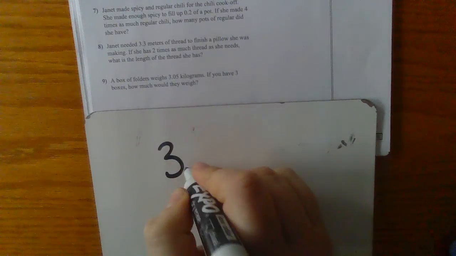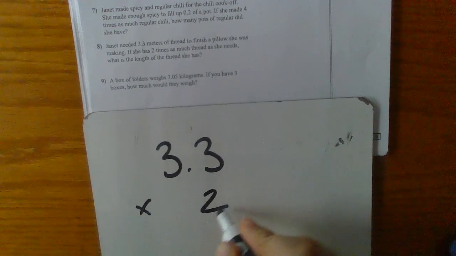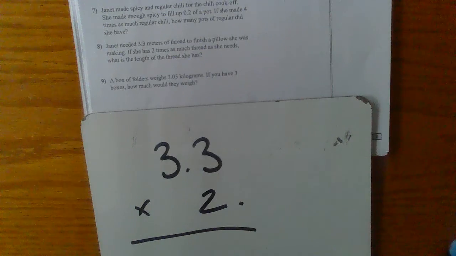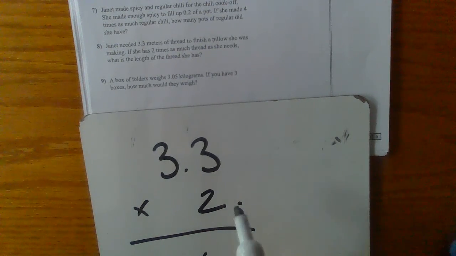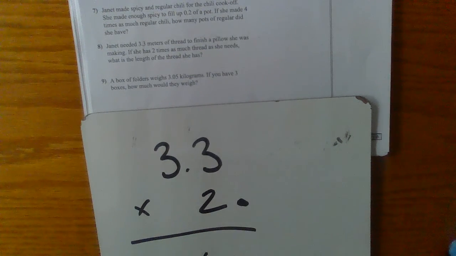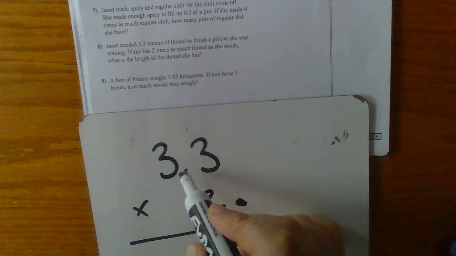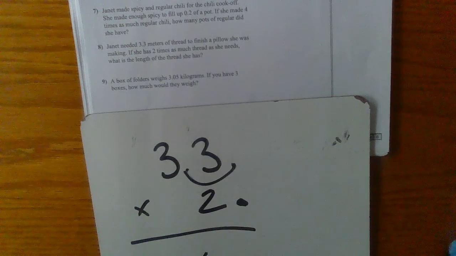All right, number 8. Janet needed 3 3/10 meters of thread to finish a pillow she was making. If she has 2 times as much thread as she needed, what is the length of the thread she had? Okay, so here's how much she needs. She's got 2 times that. Where's my decimal go? My decimal is technically here for my 2, but there's nothing behind the decimal. There's only one decimal here. It's just the same as 3 3/10 plus 3 3/10. And the label will be meters.